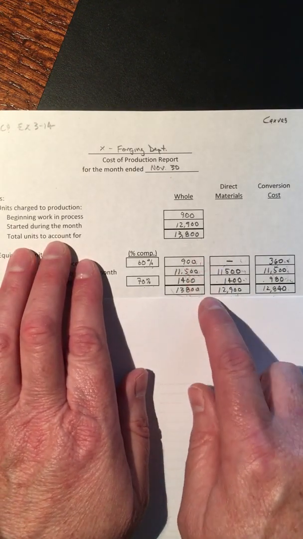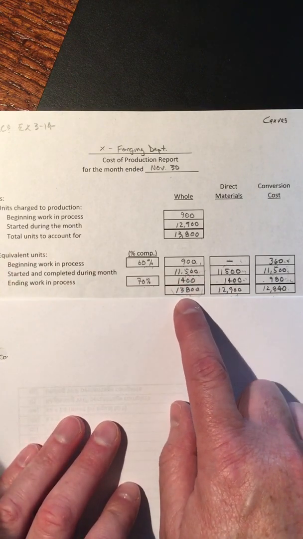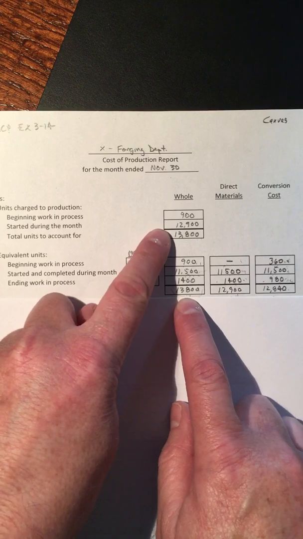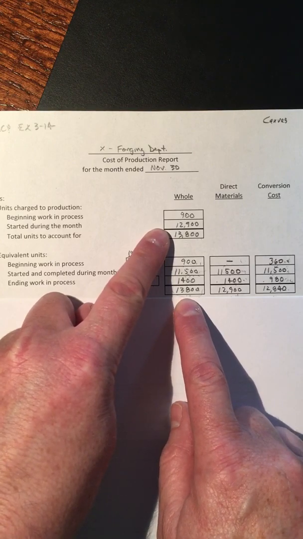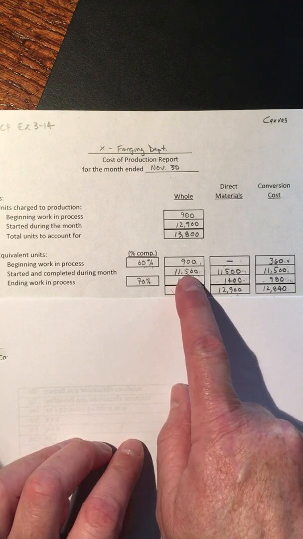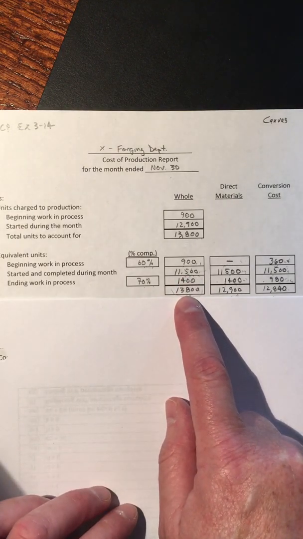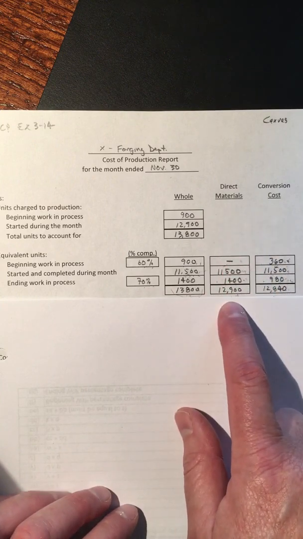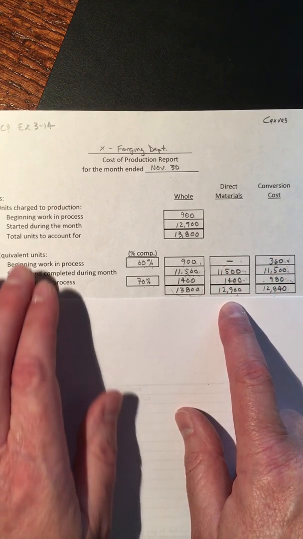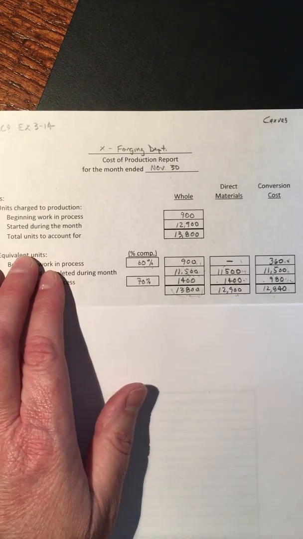So I can add these up now. 900 plus 11,500 plus 1,400 is 13,800. I want to make sure these two numbers equal each other, okay? If those two numbers equal each other, then I probably did not make a mistake with the 11,500. If they're different, I need to figure out why. For direct materials, I had the equivalent of 12,900 units, and for conversion costs, I had the equivalent of 12,840.